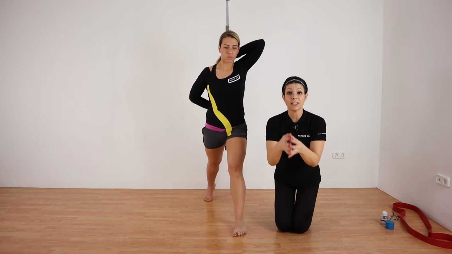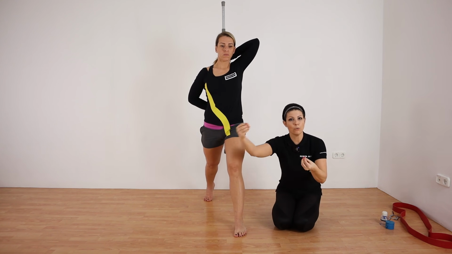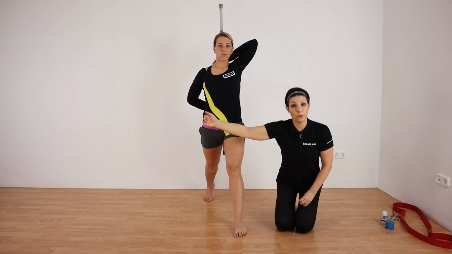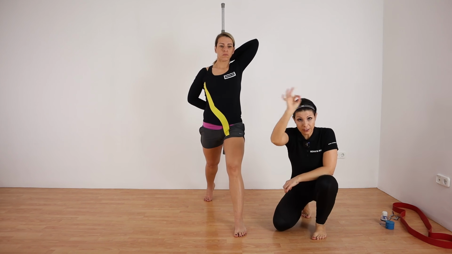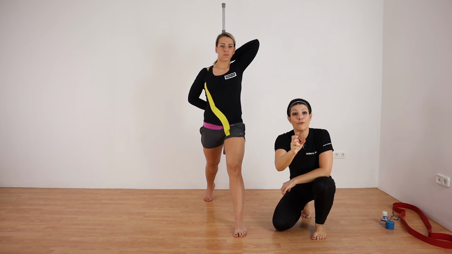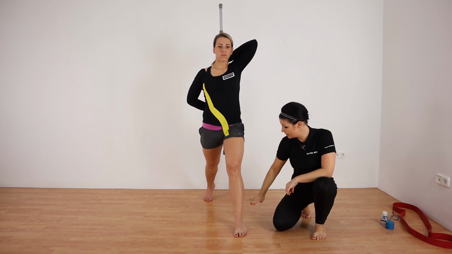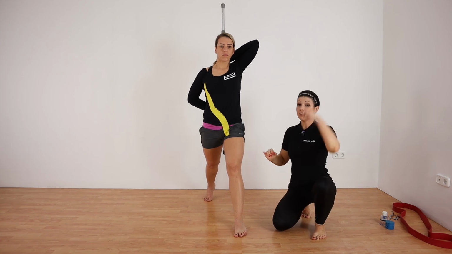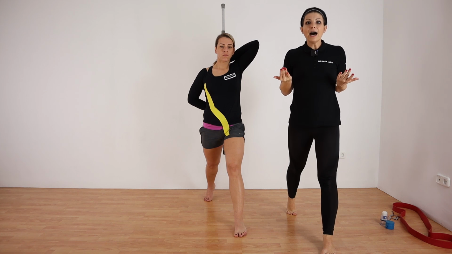Then in this case, the tempo was too fast, so you have to change it. What does it mean? From 3-1-1, you have to decrease the tempo to 4-1-1, 5-1-1, 6-1-1. The first number, the 3, means the eccentric phase, when you're lowering the body. The second number, the 1, means the isometric phase, when you just hold on the bottom. And the last number, the 1, means the concentric phase, when you're coming back up.